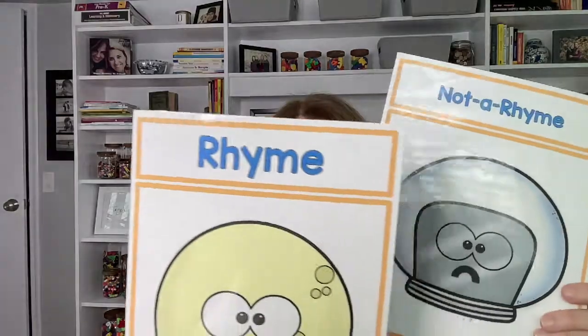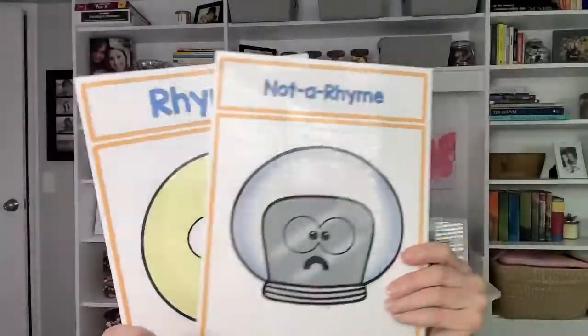So for my pre-K kiddos, we are into rhyming. We are learning a lot about rhyming, and I have these mats, rhyme, not a rhyme, and I have this activity in a lot of my other lesson plans too. Not in every one, but in a lot of them. And I have since gone through and I have made more non-rhyming cards.